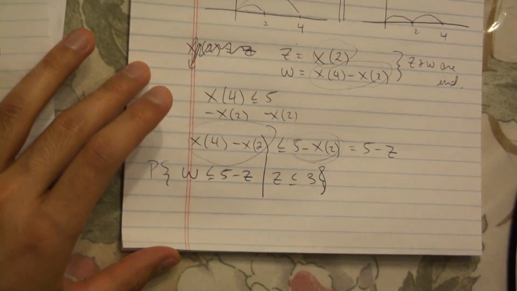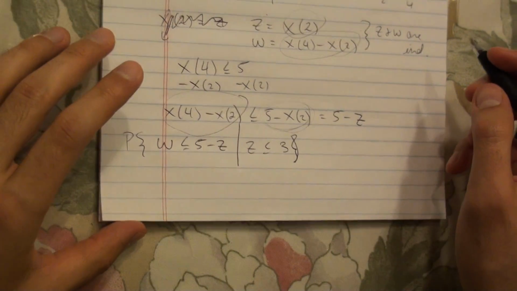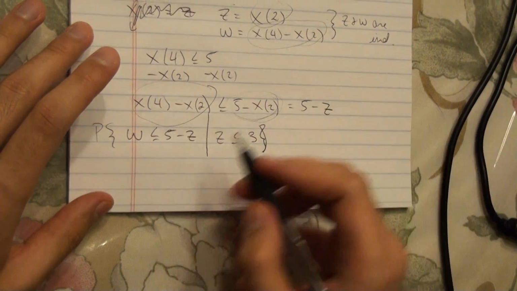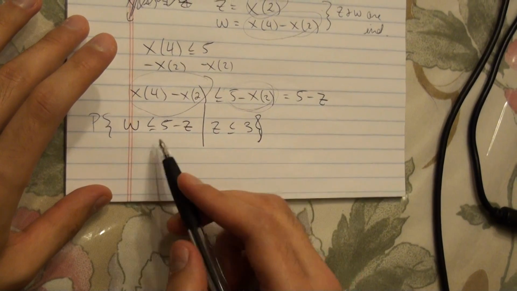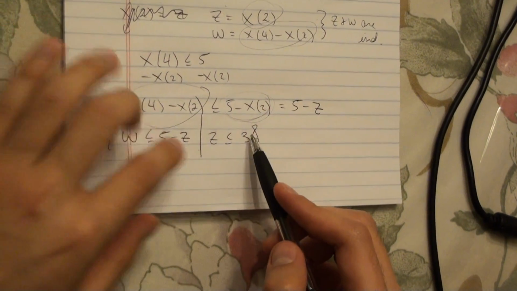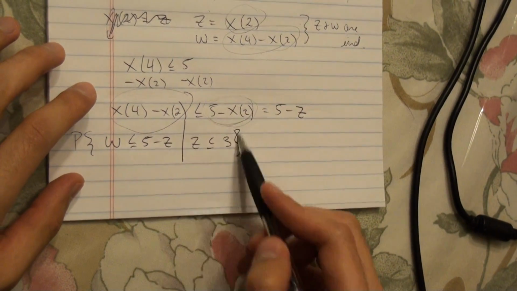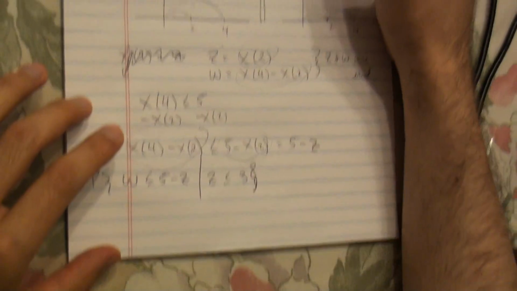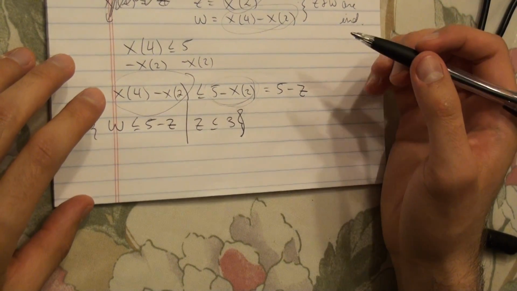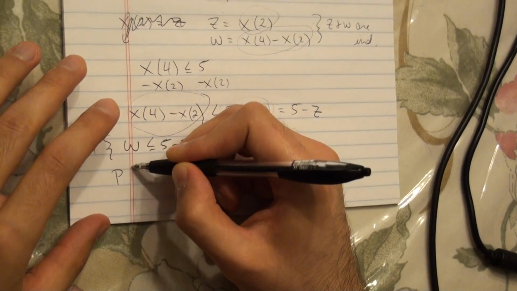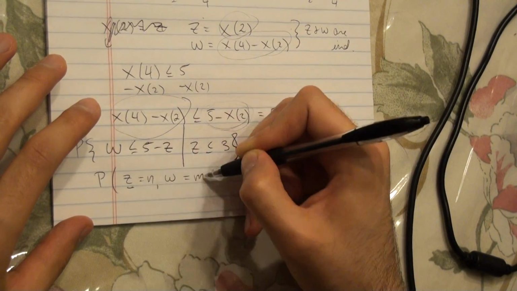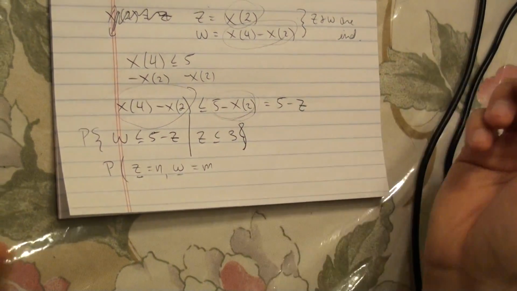So my brackets don't match. Okay. By the way, the conditional probability is the probability of this intersect this divided by the probability of just this. We found the probability of this in part B, which is here. So I'm just concerned about the numerator of this conditional probability. Let's write the probability of Z equals n intersect W equals m, where n and m are just some events.